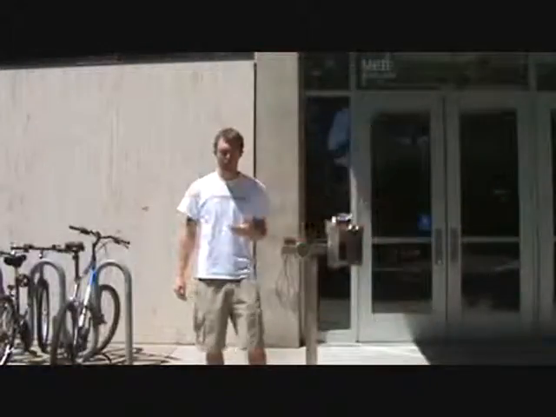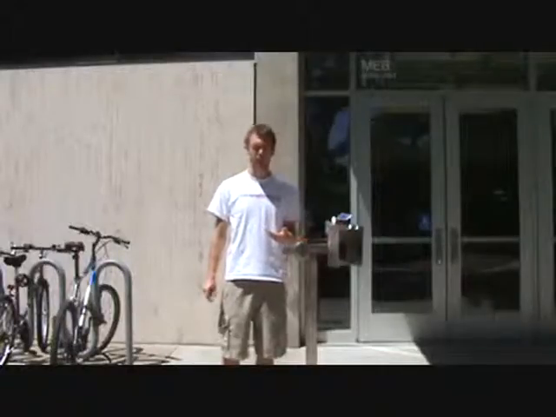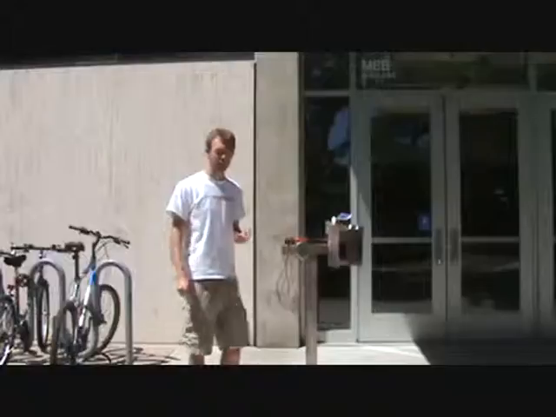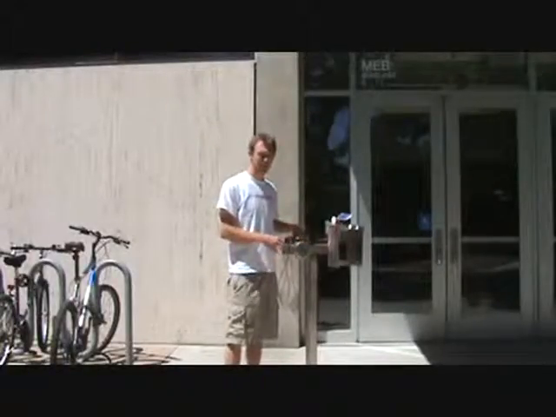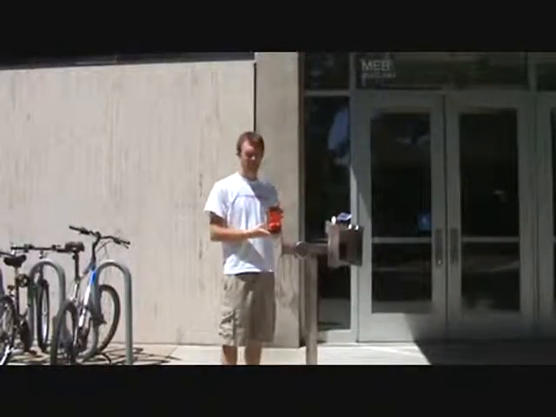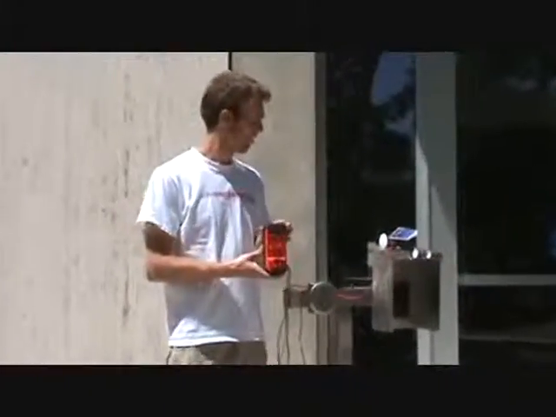We need to find the voltage and the current that are coming off of our solar panel. First, we're going to measure the voltage by hooking up our multimeter to this solar panel. And as we can see, the multimeter is reading about 0.5 volts.